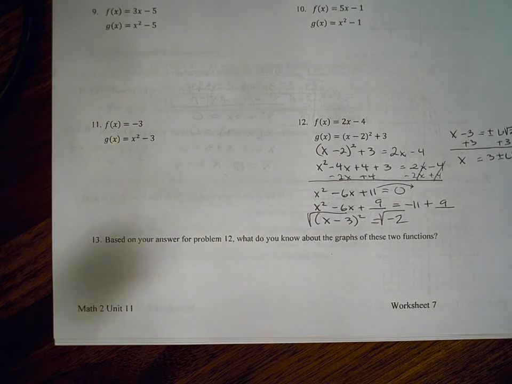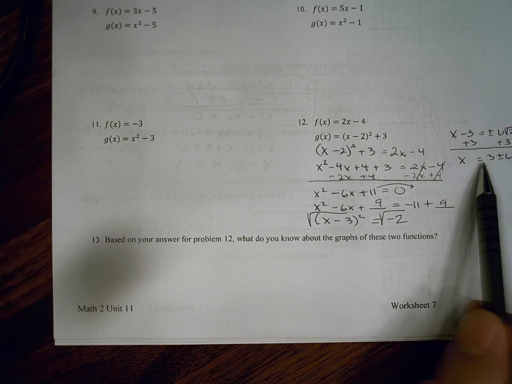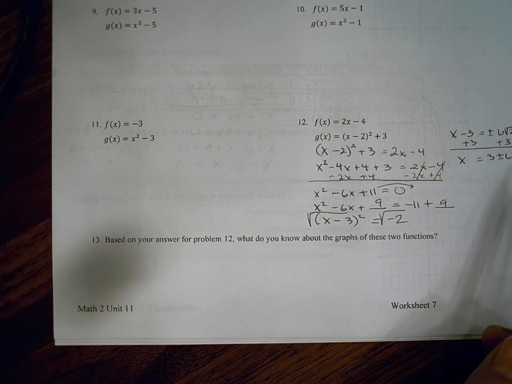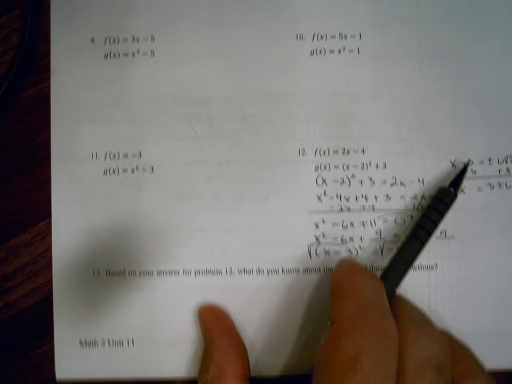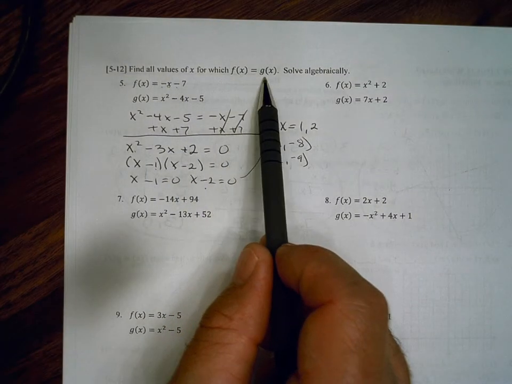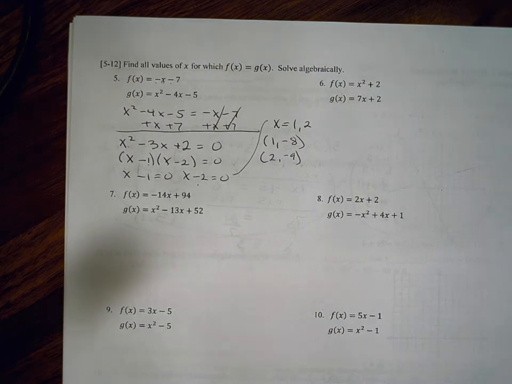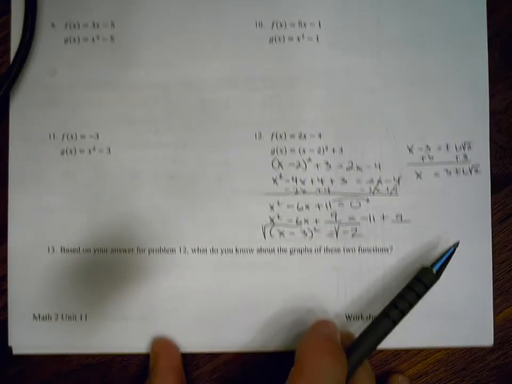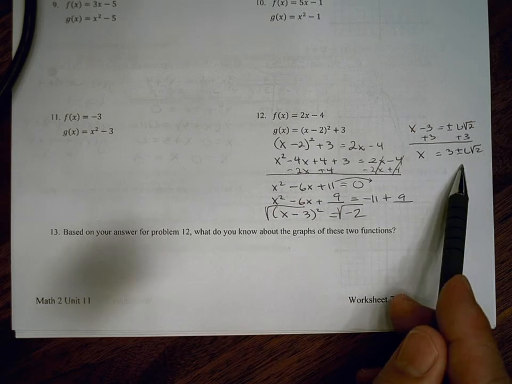Alright, so we've got our x value. We solved for x. Okay? All we're looking for, thank goodness, is the value of x here. Find the value of x for which f of x equals g of x, which is nice because plugging back in to find our y value would not be very nice here, would it? Alright, so there's your answer.